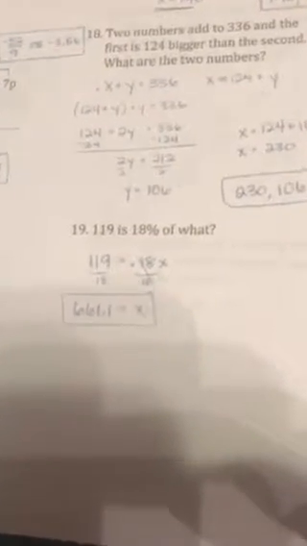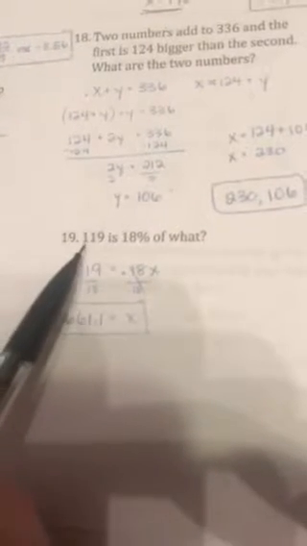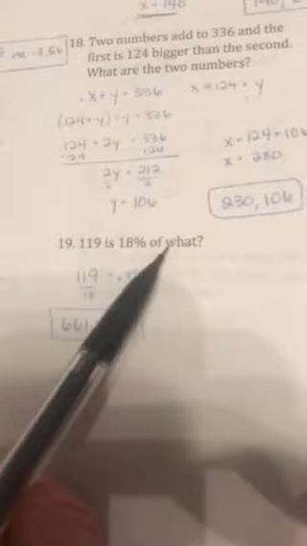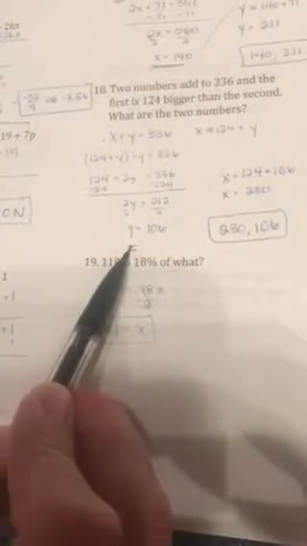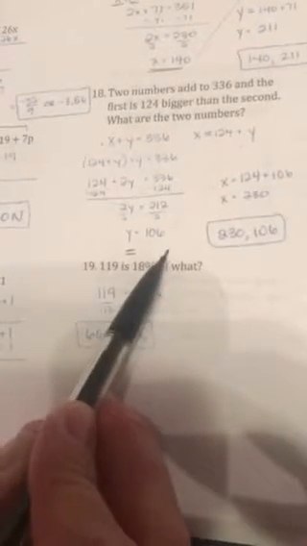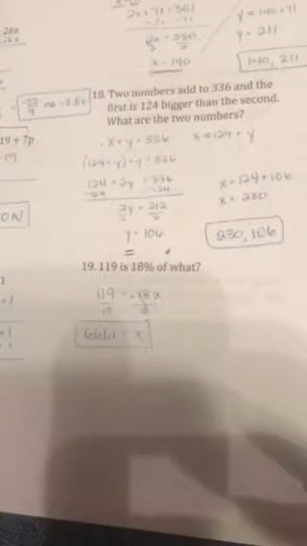Number 19 is just a different animal. They put it on this page, so we're going to do it. 119 is 18% of what? The key word here is. Is in math means equals. The other key word is of, and that means multiplication.